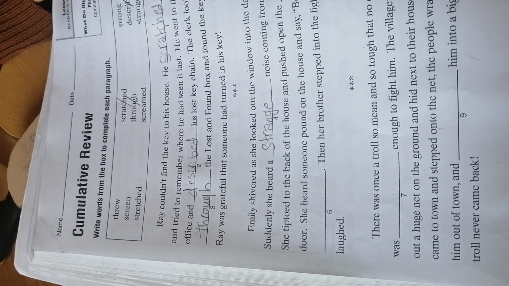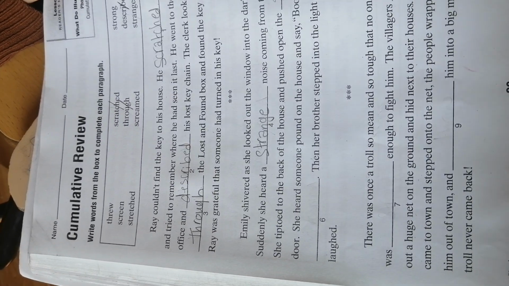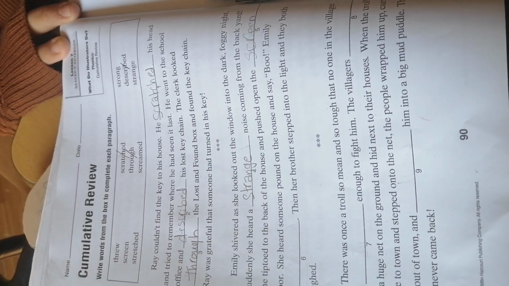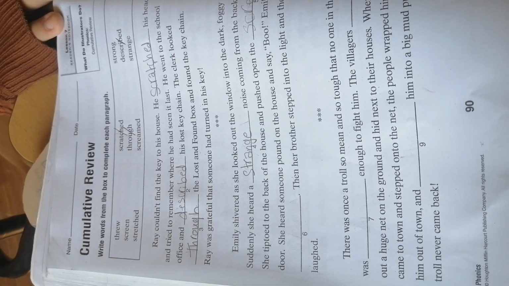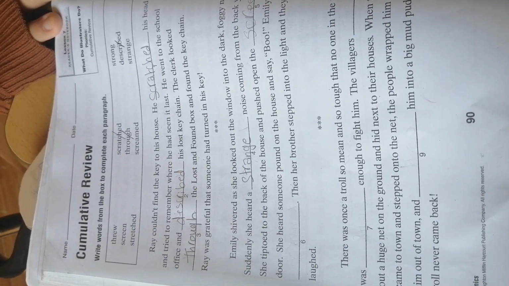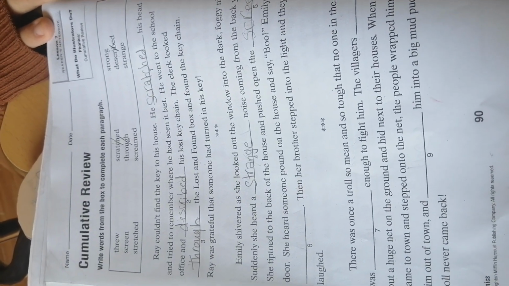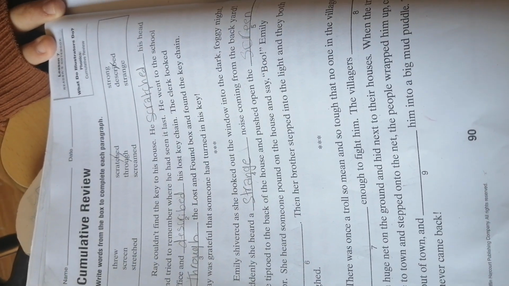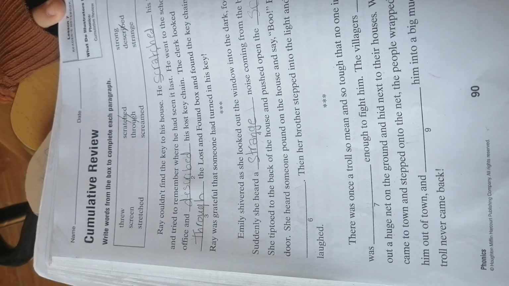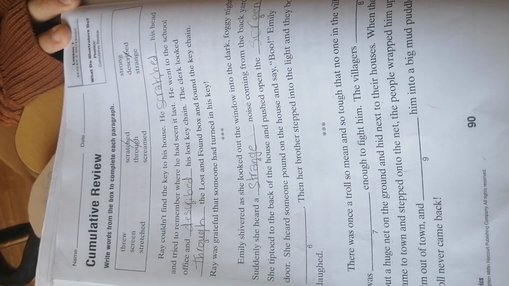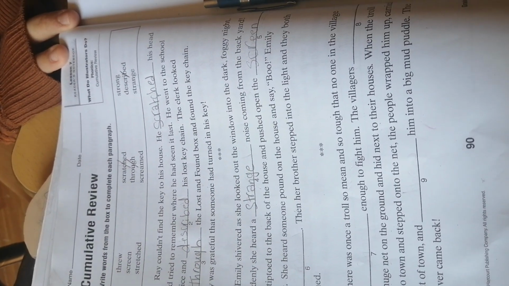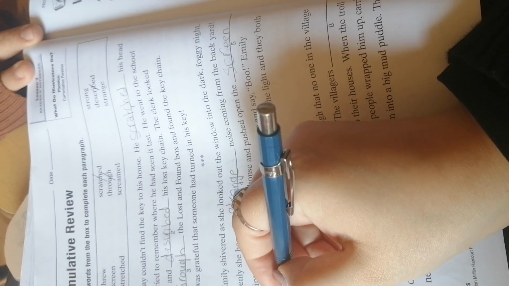So here it will be screen door. The screen door is a door that we use in front of the houses, as I explained before, to separate it from the rain or from the mud, or as a kind of safety. She heard someone pound on the house and say, "Boo, Emily, space." Then her brother stepped into the light and they both laughed. So Emily screamed.